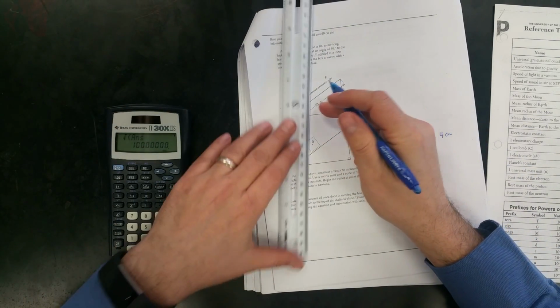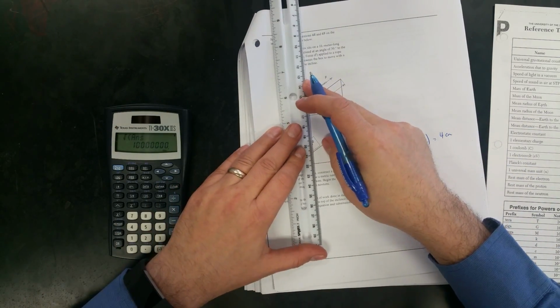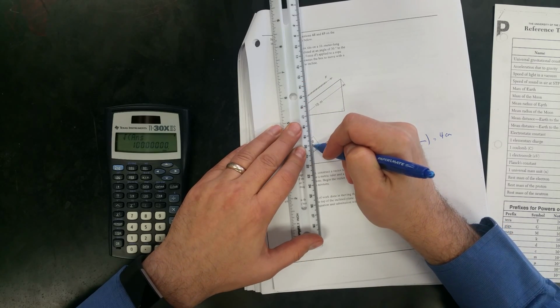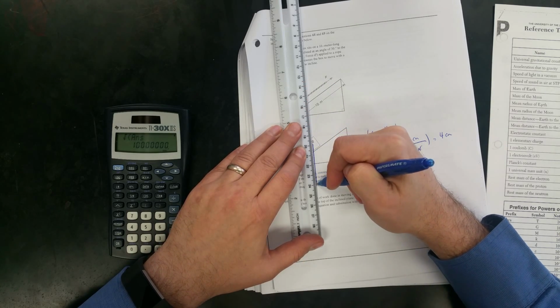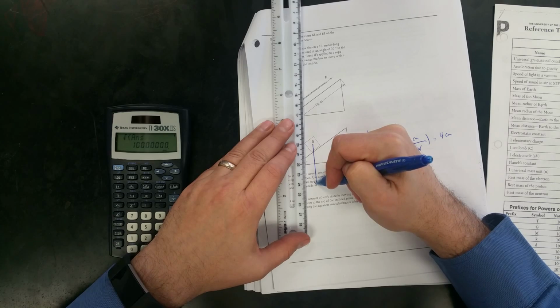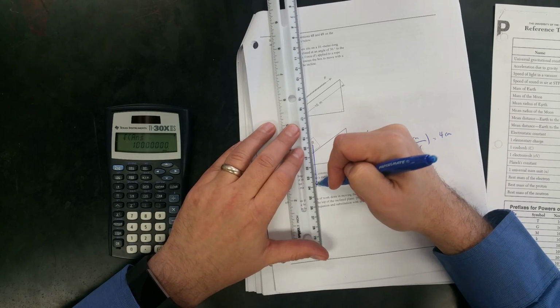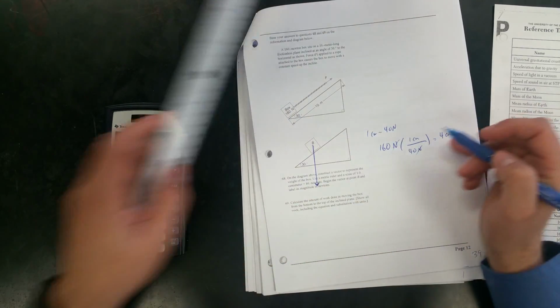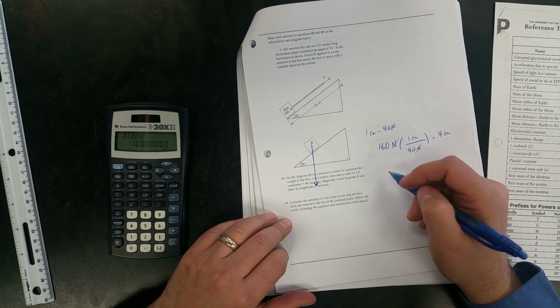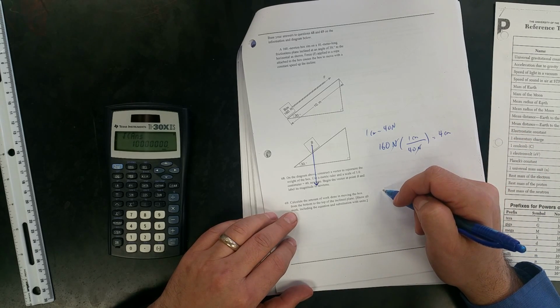So let's draw this. Gravity points straight down, right? I'm going to start at 20, so 21, 22, 23, 24. Boom. Vector has an arrowhead, points down. The tip of the arrow is 4 centimeters below B.